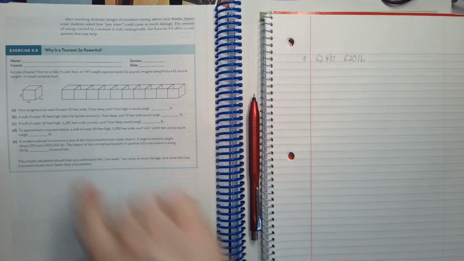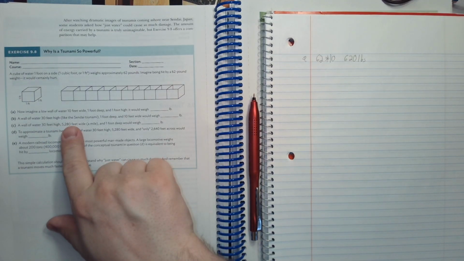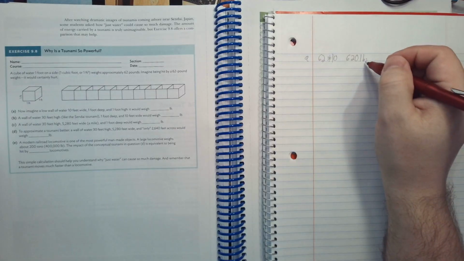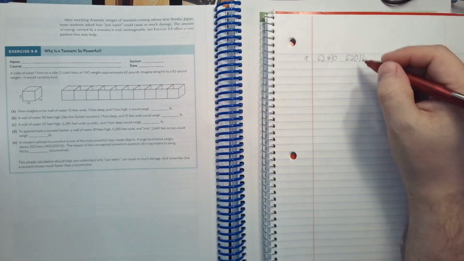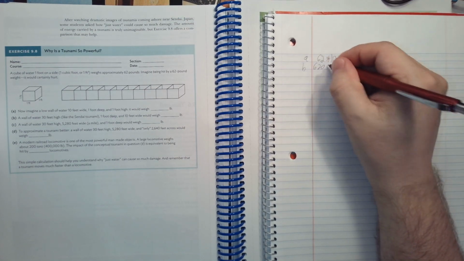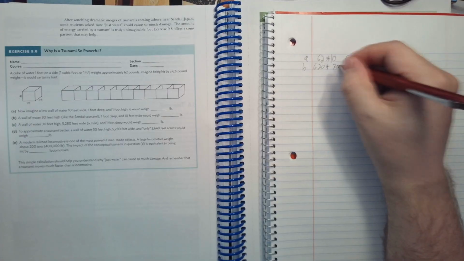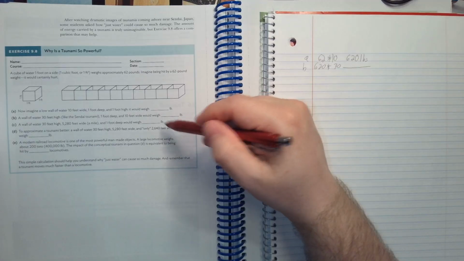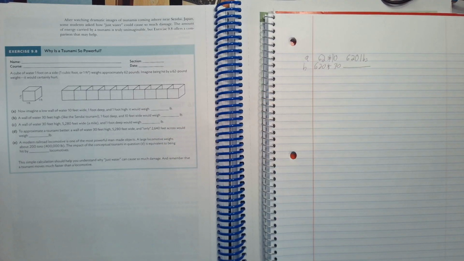Now, a wall of water 30 feet high, like the Sendai tsunami, 1 foot deep and 10 feet wide. So we can recalculate it if we want, but we can just take this number now. We're going to multiply it by 30, because before it was 10, and now we're doing it by 30. So for B, it's 620 times 30, and that's going to give you your answer. So on and so forth. You can keep building off of these to get to the other ones, right?